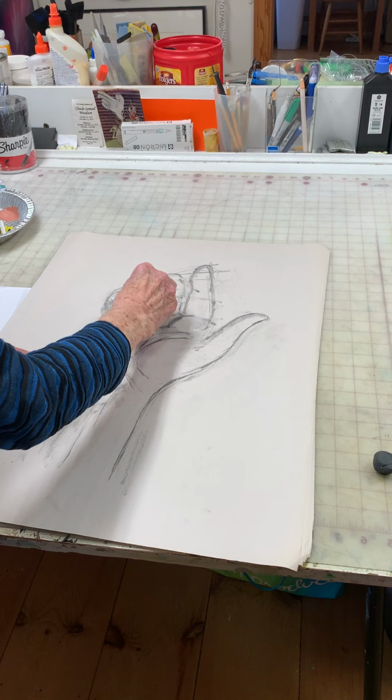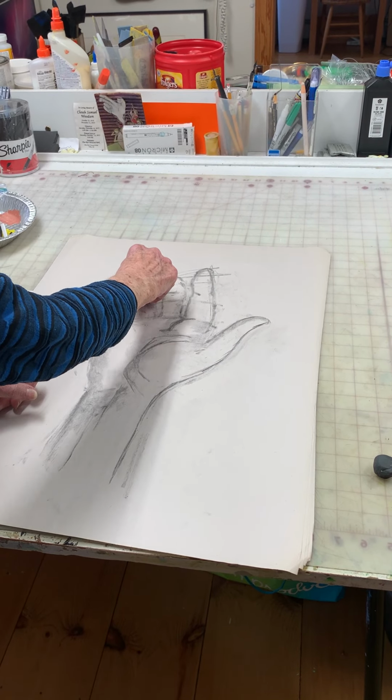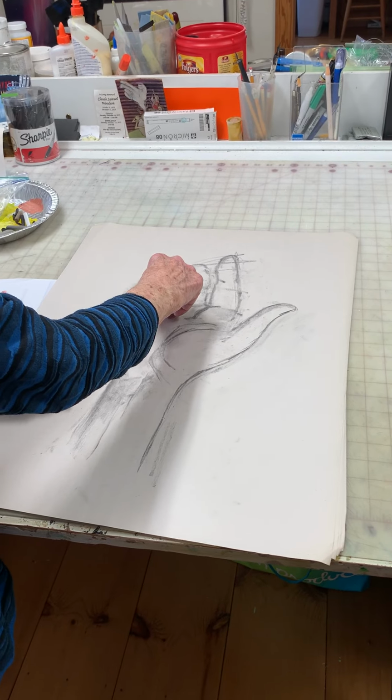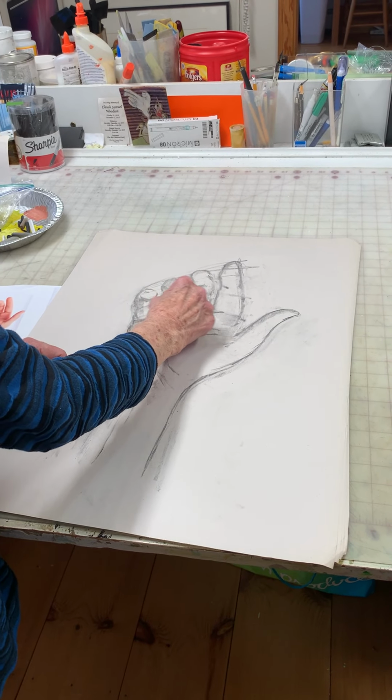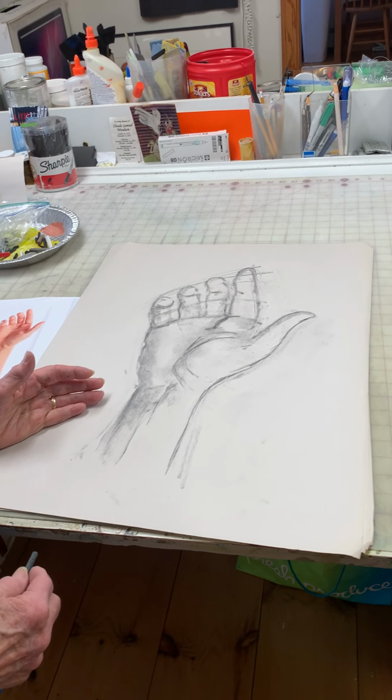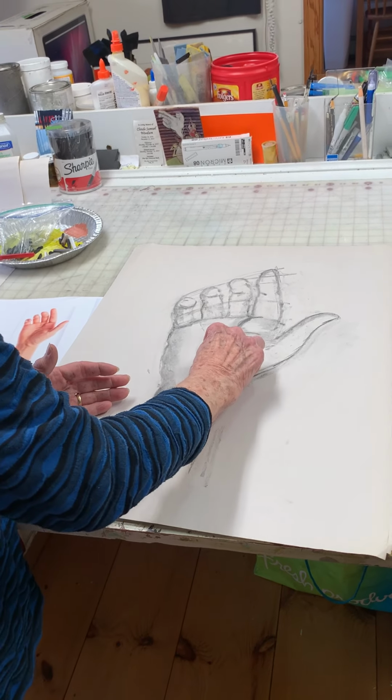But basically, this is a real quick suggestion of how you might start the hand. And then if you've got more than 5 minutes, you can work out more specifics and greater detail.